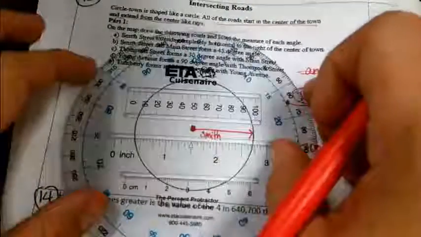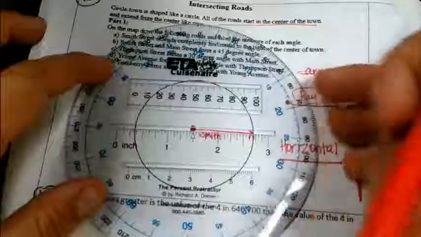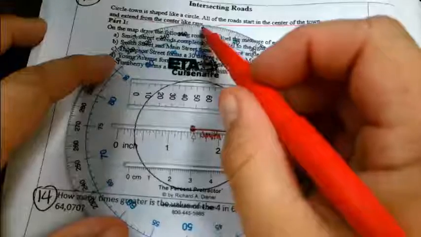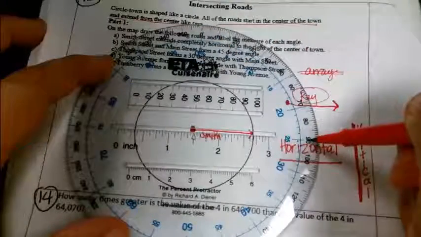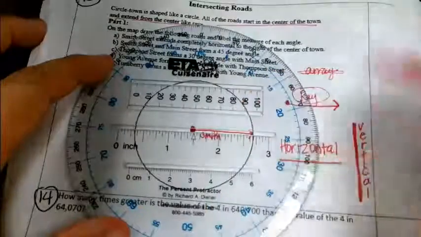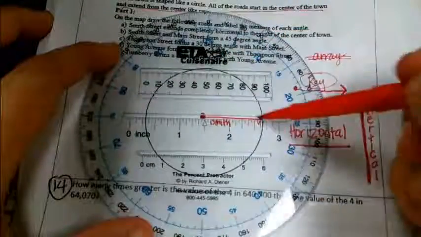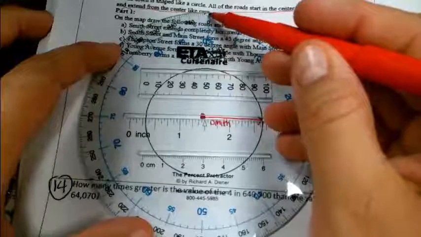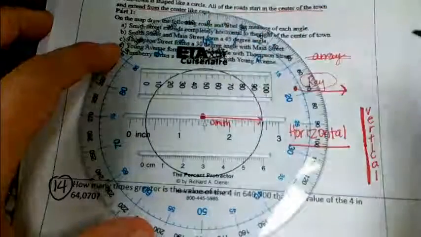So, I'm going to go right here in the middle, okay? I'm going to put 0 degrees here at the top, 90 degrees here, 180. If you looked close, you can see that that's 180. And over here, we have 270. Now, 360 is all the way around. So, 360 would be up here as well.